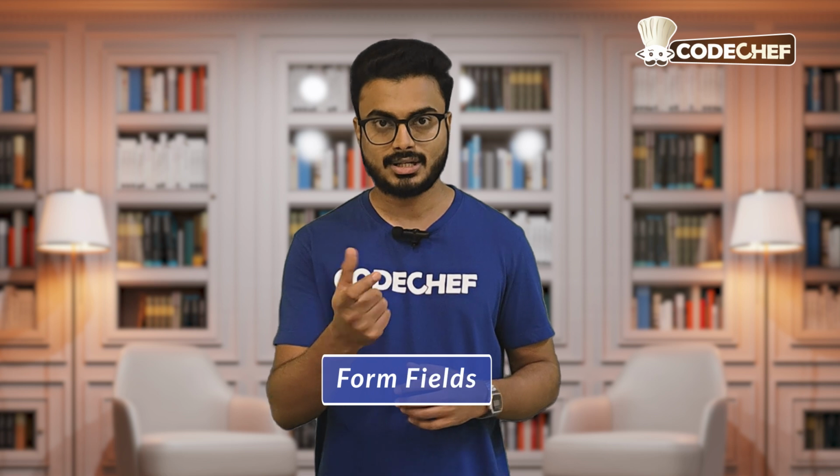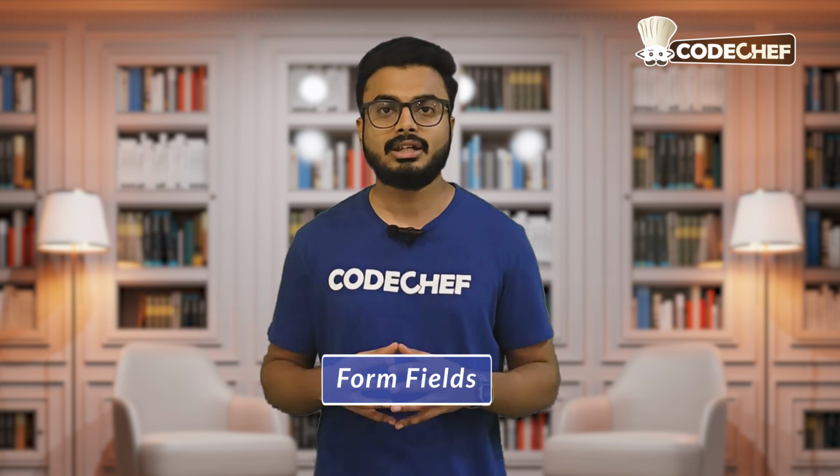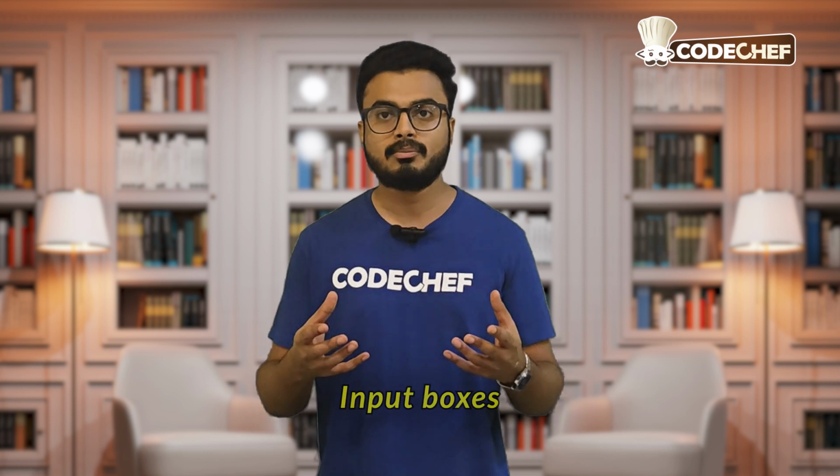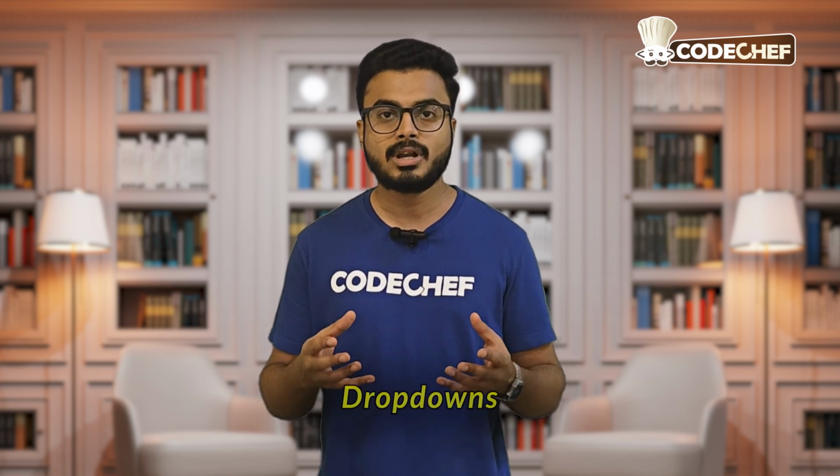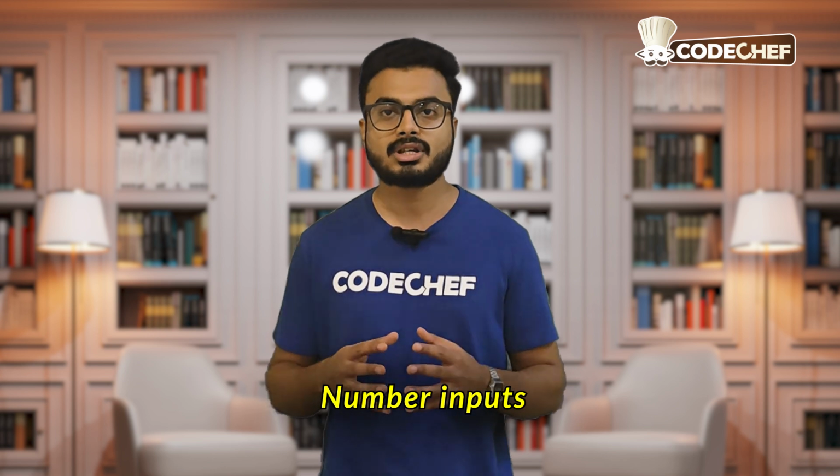Now in this lesson, we will look at form fields. Form fields are the actual building block of any form. They are the input boxes, text areas, checkboxes, drop downs, number inputs, everything the user interacts with. And Django provides a really powerful way to define all of them just with a few lines of Python.